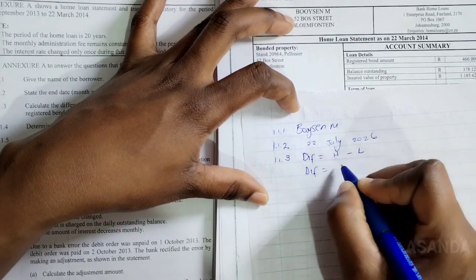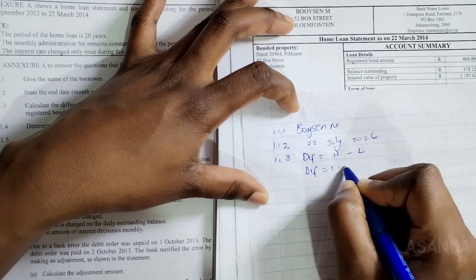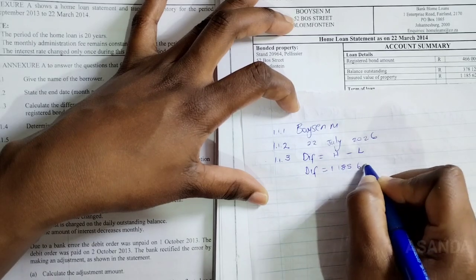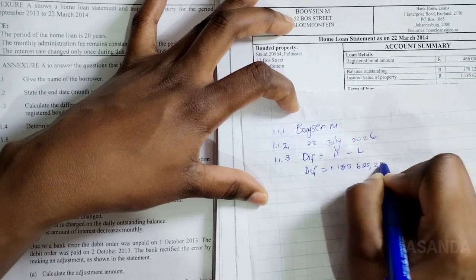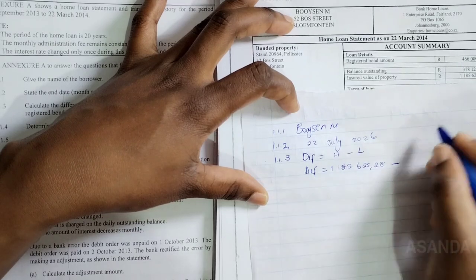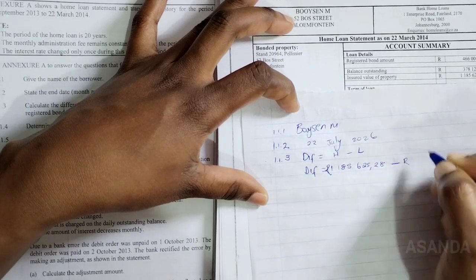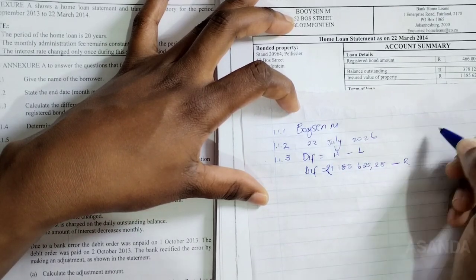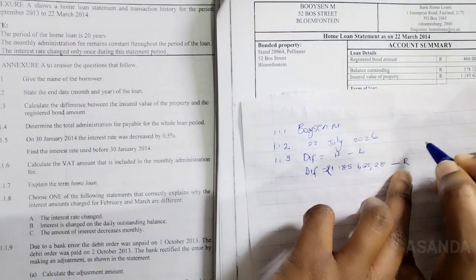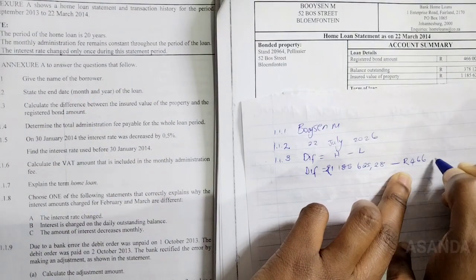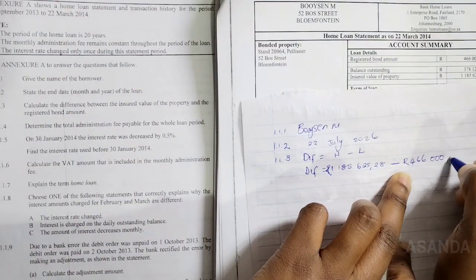Highest is, of course, the insured amount, 1,185,625.28, minus the lowest value, rands. The lowest value there is going to be the registered bond amount, which is 466,123.00.